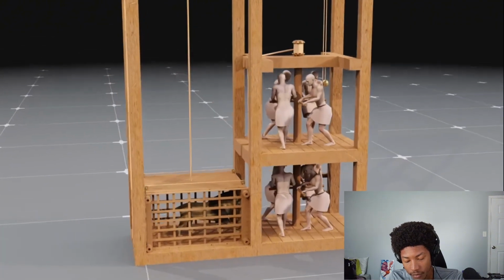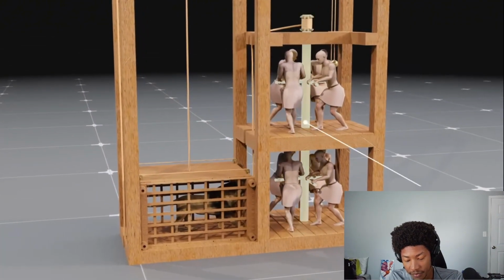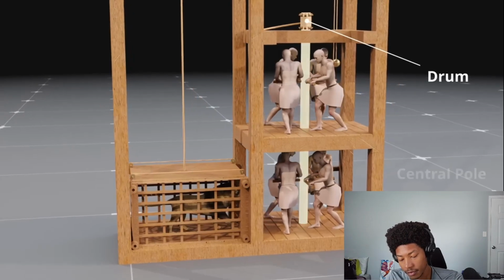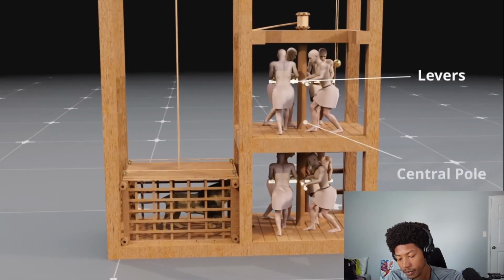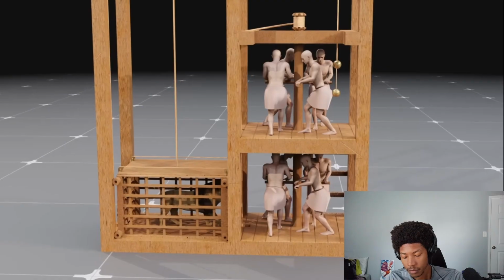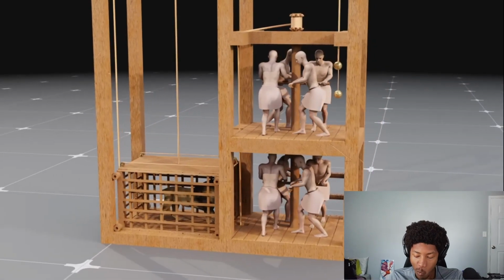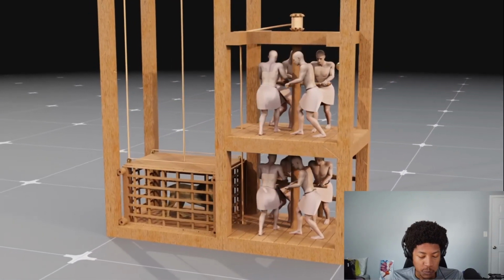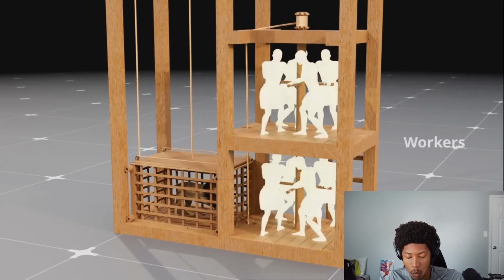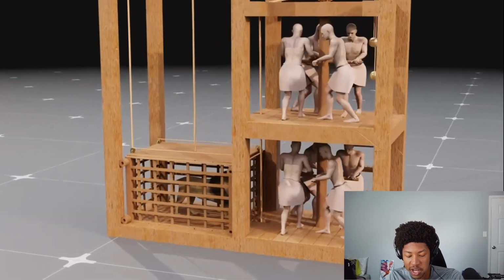At the core of the system was the capstan, a large vertical drum driven by a central pole with long levers, or bars, inserted into holes and extending outward to give workers the leverage they needed to turn it. Operating each lift required a team of 8 workers.